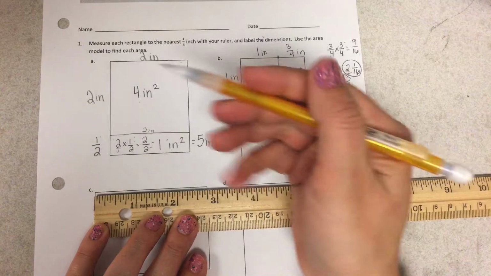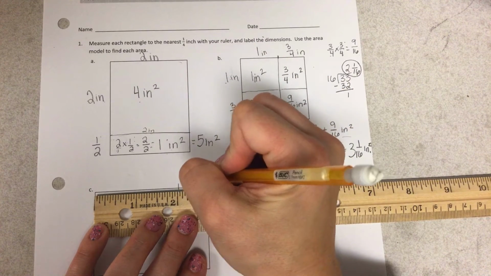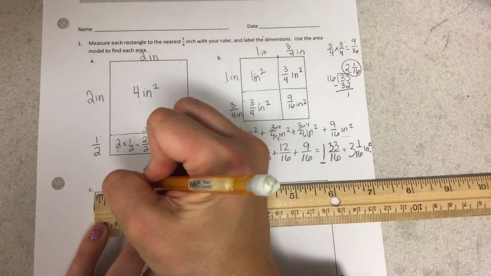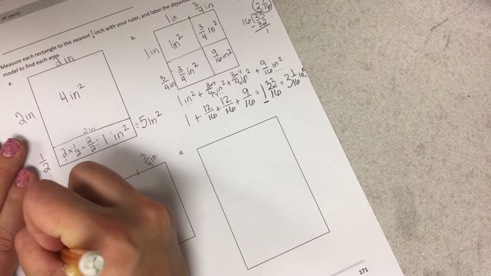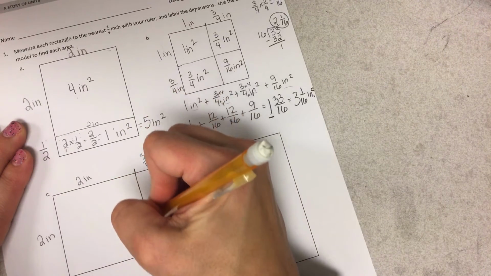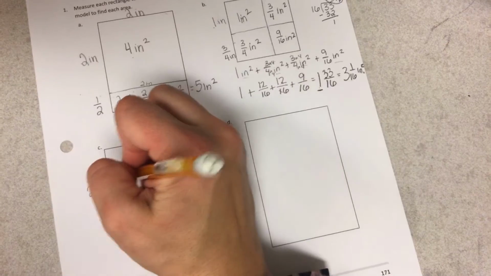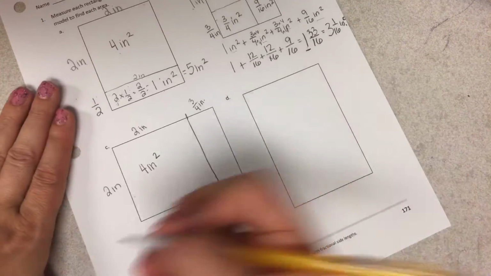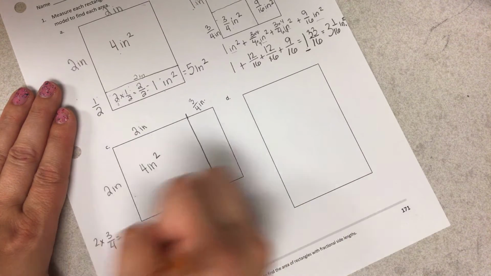Alrighty, so I have, again, 2 3/4. So here's that 3/4 of an inch, and here's 2 inches, okay? And down here, oh, so nice, 2 inches. So this is going to be 2 inches. So I'm just gonna draw this line right down here, okay? So I can do 2 times 2 is going to be 4 inches squared, and then it's gonna be 2 times 3/4. So 2 times 3/4, and remember all you do is multiply straight across.